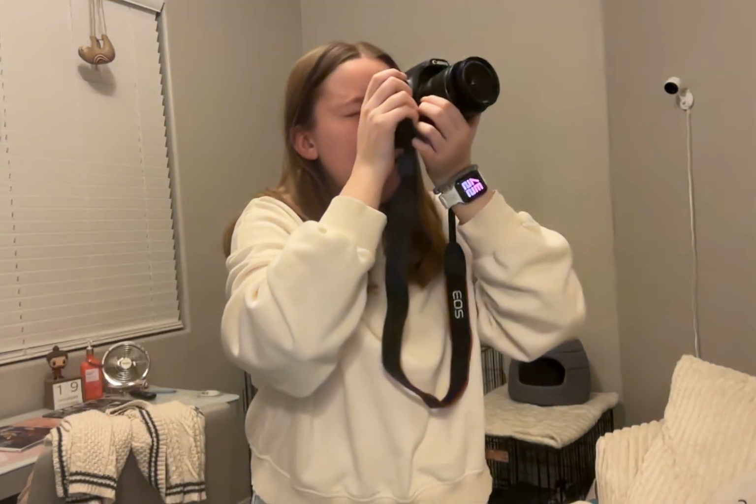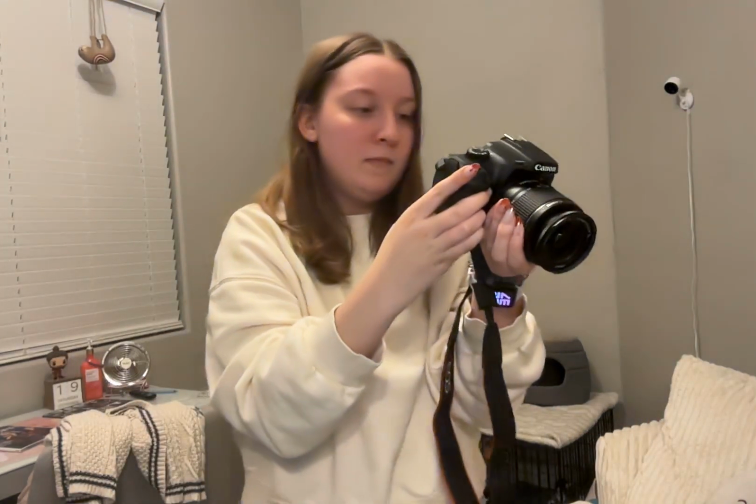So ISO is measured in hundreds to thousands places. Since I am inside, I am using the highest setting, but if you were outside, typically sunny areas, you would use between 100 and 200. So I'm going to lower my ISO speed to 400 and take another photo. You can see this photo is much darker than the other three.